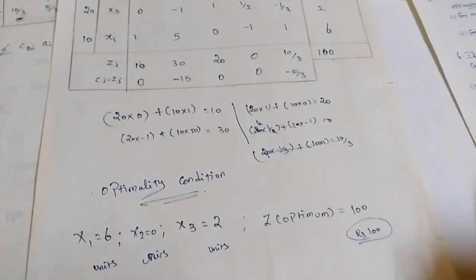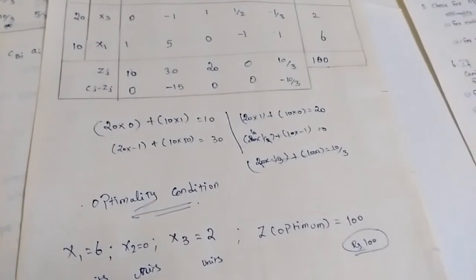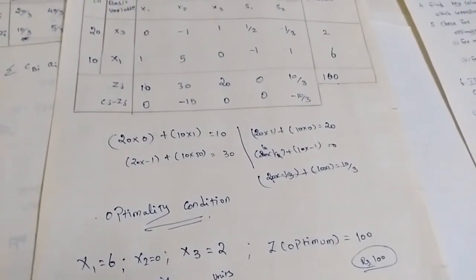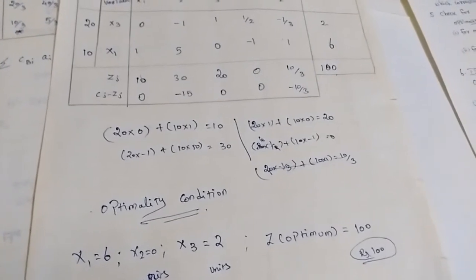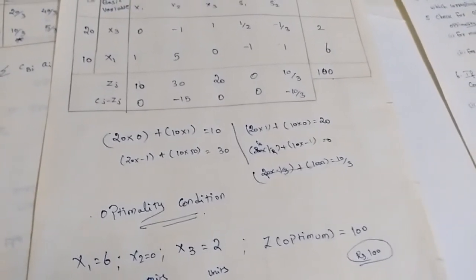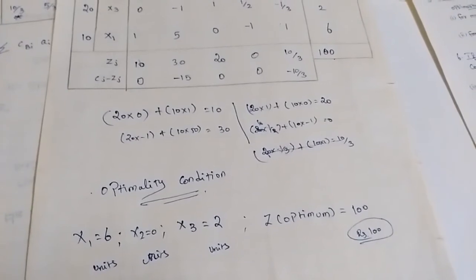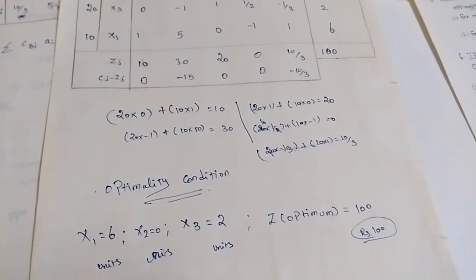Okay, I hope you understood. This may be a time taking problem, but only simple calculations are involved. Okay, this is the simplex method to solve the linear programming problem.